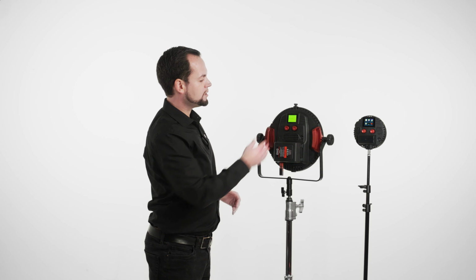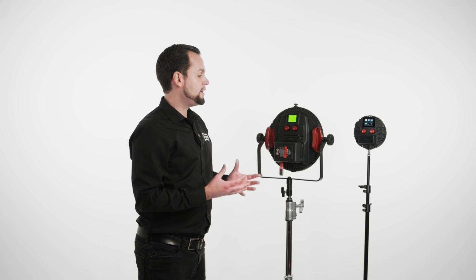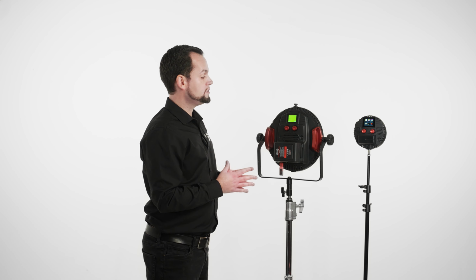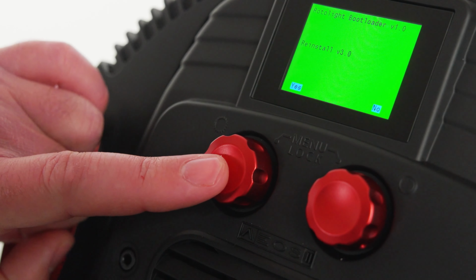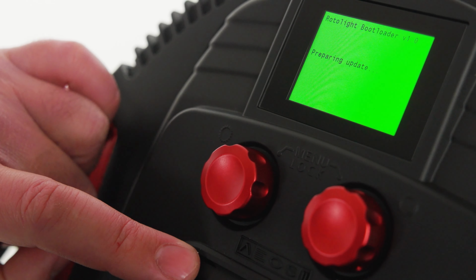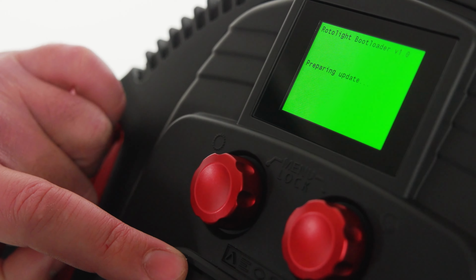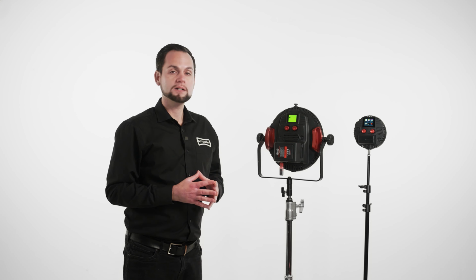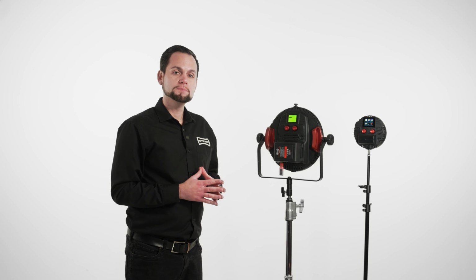And you'll have a dialog box come up on the screen that checks the file and asks if you want to update to firmware 3.0. Click yes. This process will take around 20 or 30 seconds to update your light, and once it's complete, the light will automatically restart and display firmware 3.0.